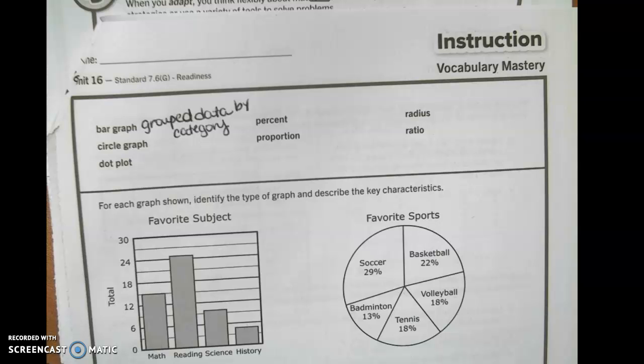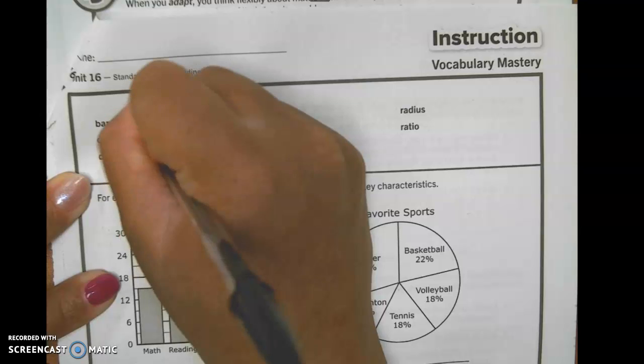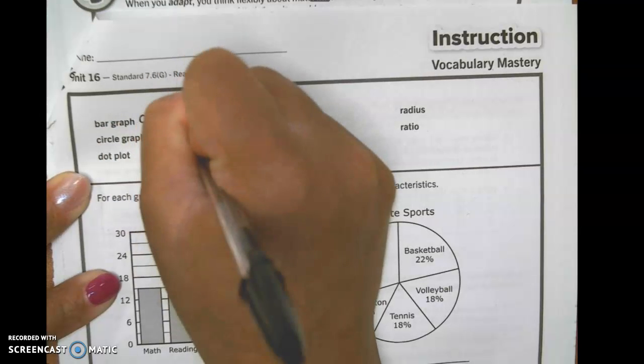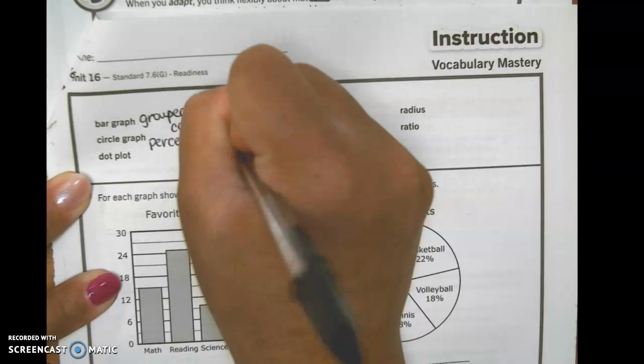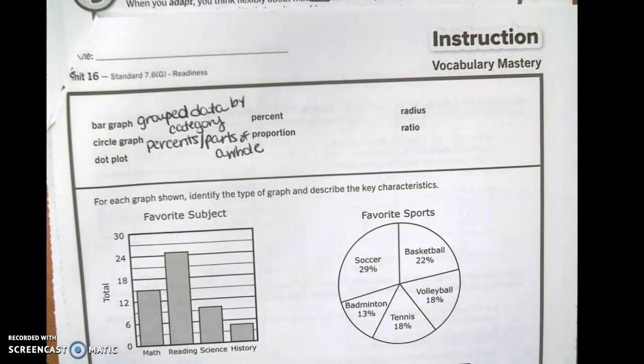Circle graph. What does it show us? Percents. Parts of a whole. Good. And a dot plot shows the word that I have not yet mentioned, but I think one or two of y'all in the room are smart enough to figure out what I am trying to get you to say. A dot plot shows how often something is repeated.